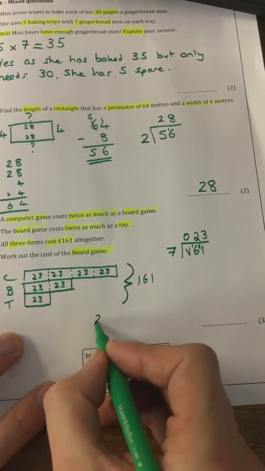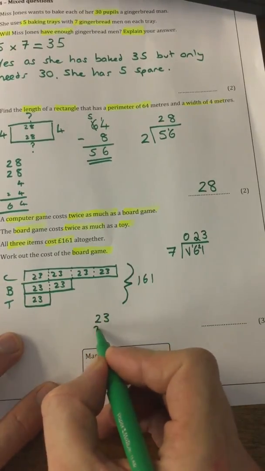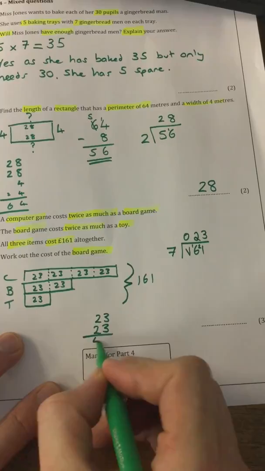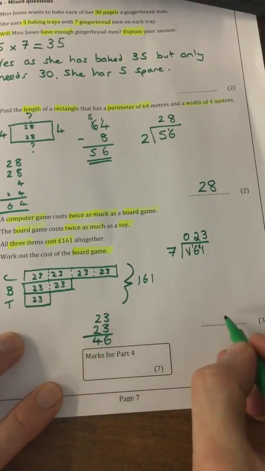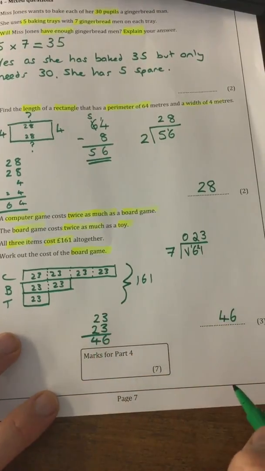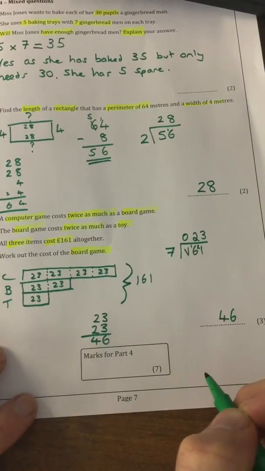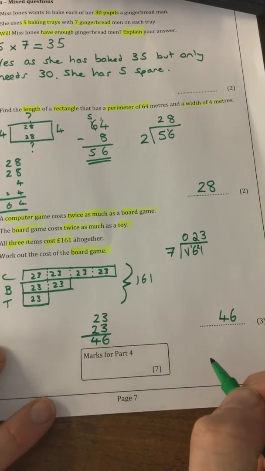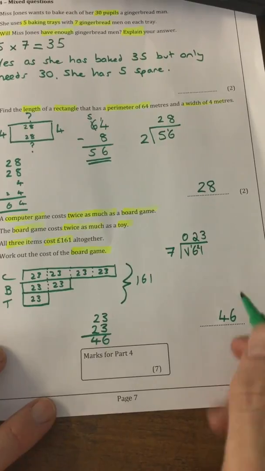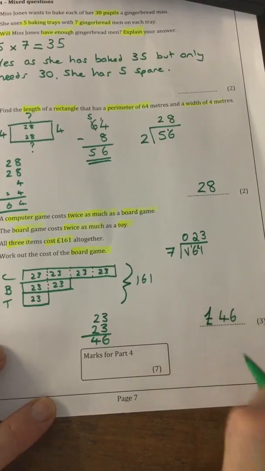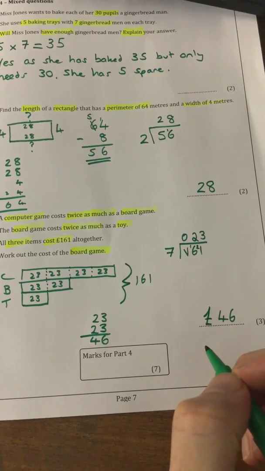So if I do 23 plus 23, I get 46. I'm going to lose a mark on that final answer after all that amazing work, because it says work out the cost and I've put 46. £46 and I've got all my marks.